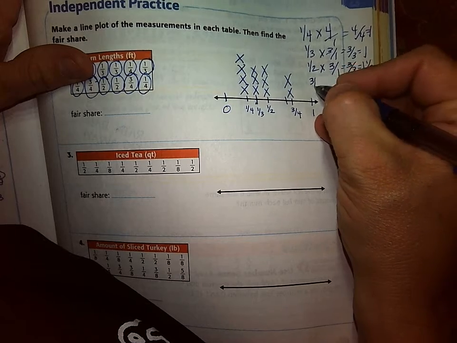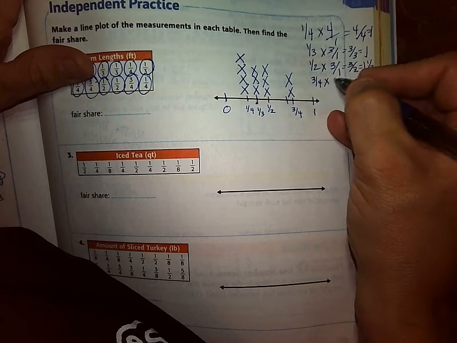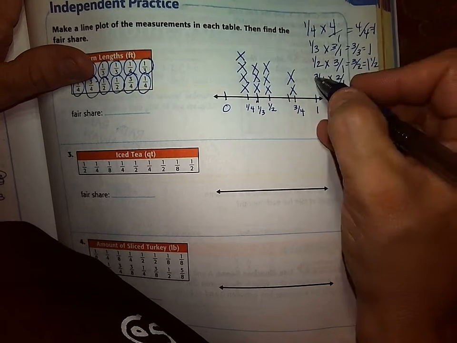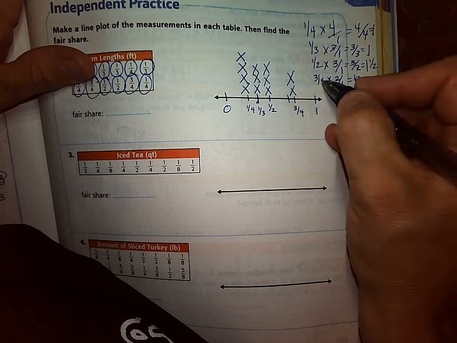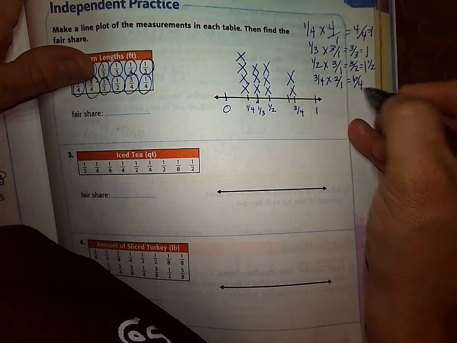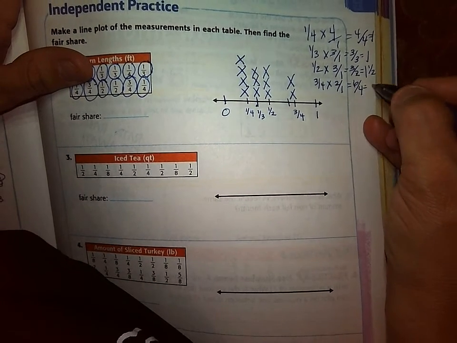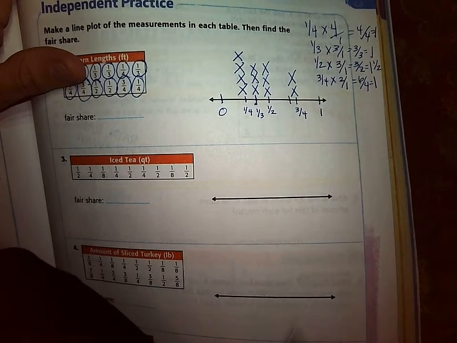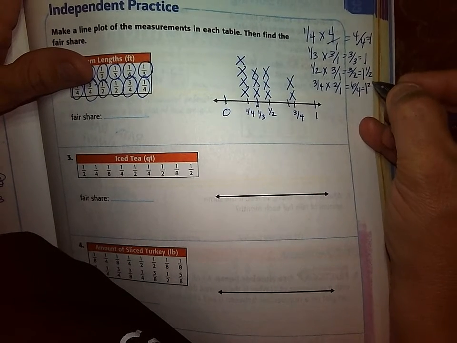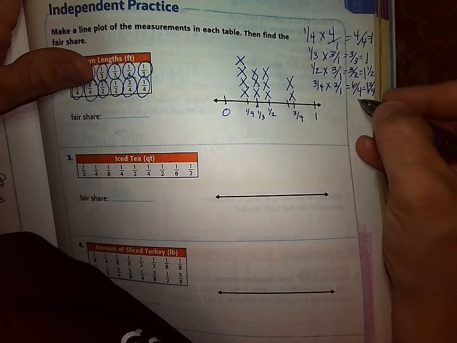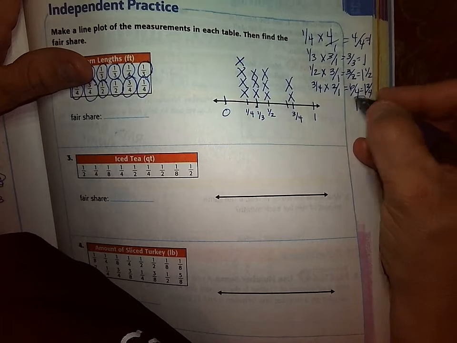And then we have 3/4 times 1, 2 over 1. 3 times 2 is 6. 4 times 1 is 4. 6/4, which is 6 divided by 4. 4 fits in it 1 time with 2 left over. 2/4. Oh, that's also 1 and 1/2.